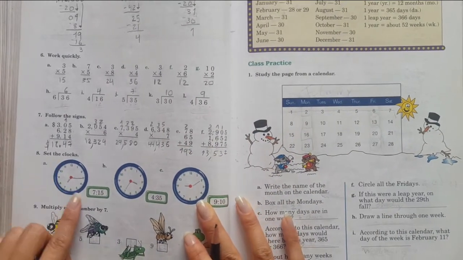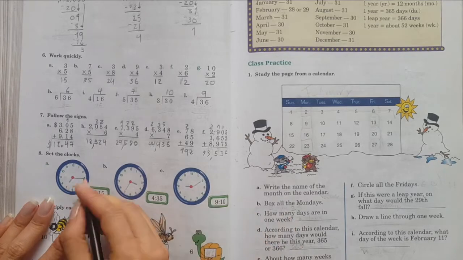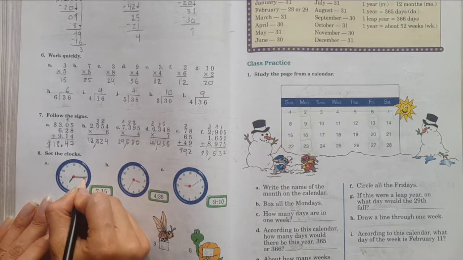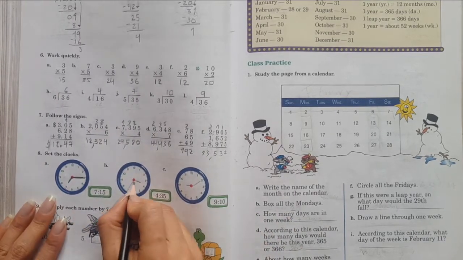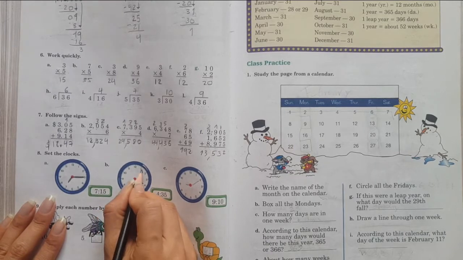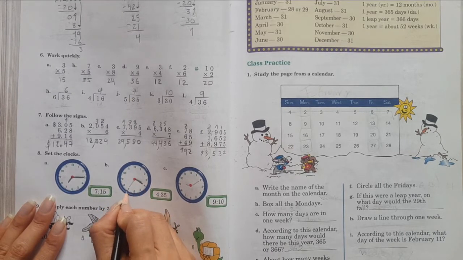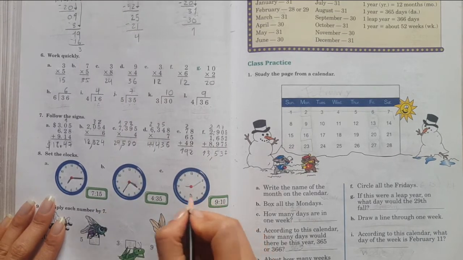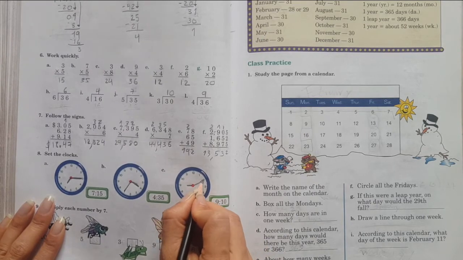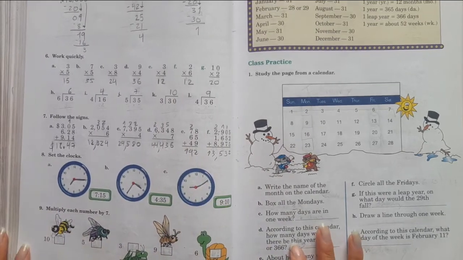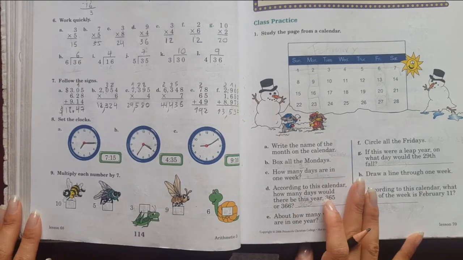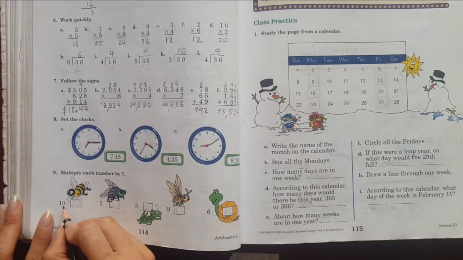Set the clocks. Here it says, set the clocks. 7:15. So 7 and 15. 4:35. 4, 5, 10, 15, 20, 25, 30, 35. 9 and 10, right? And here it says, multiply each number by 7.